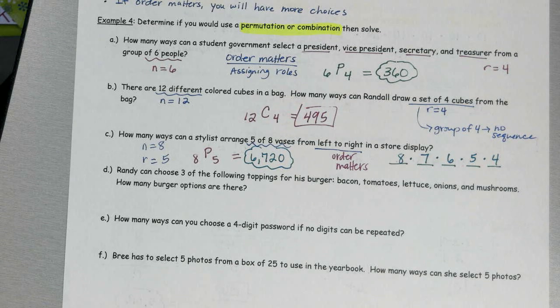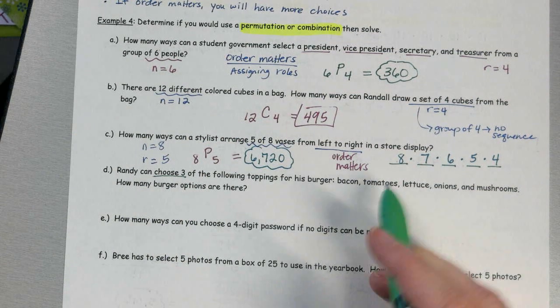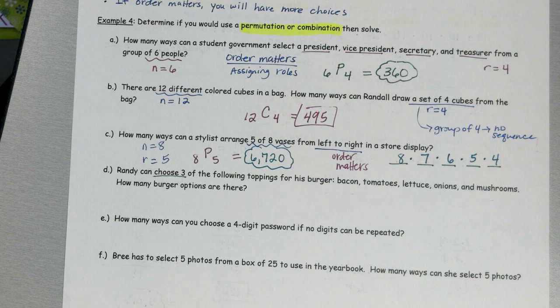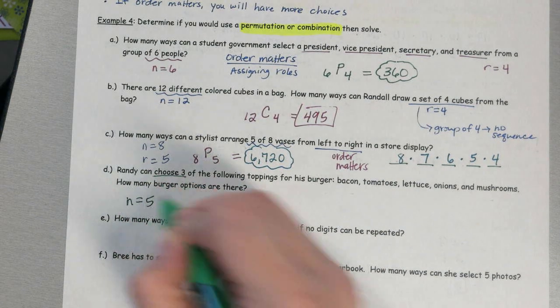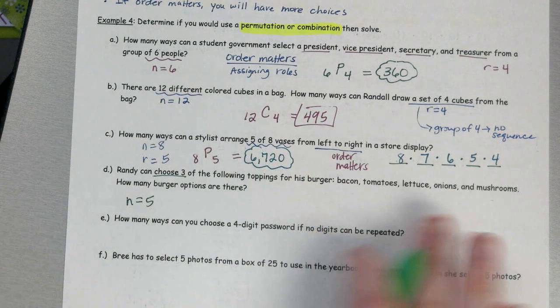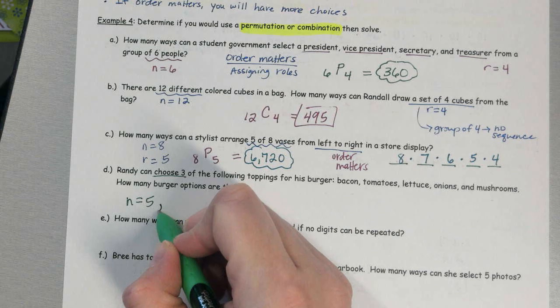All right, here are the burger toppings. So Randy, you can choose 3 of the following toppings for his burger: bacon, tomatoes, lettuce, onions, and mushrooms. How many burger options are there? Okay, so you're choosing 3, and then how many total options are there? Yeah, so there's 5 choices. We're going to assume Randy likes all these things. Okay, so your N is 5, your R is 3.